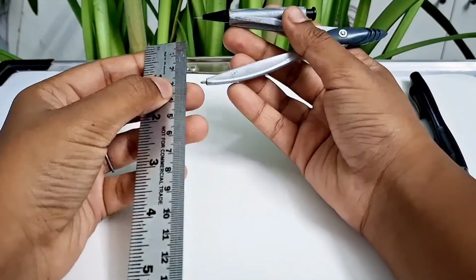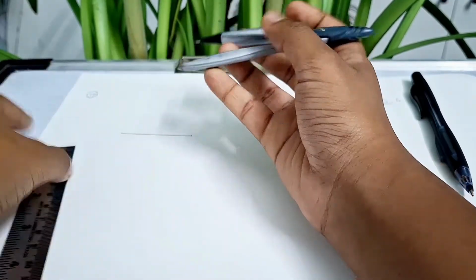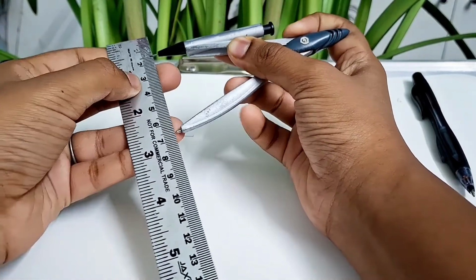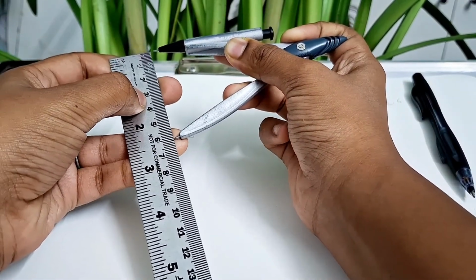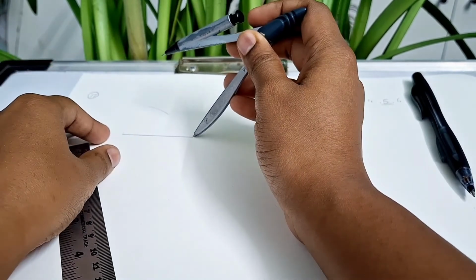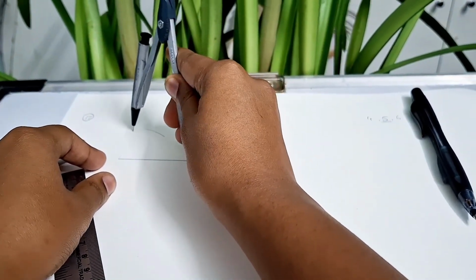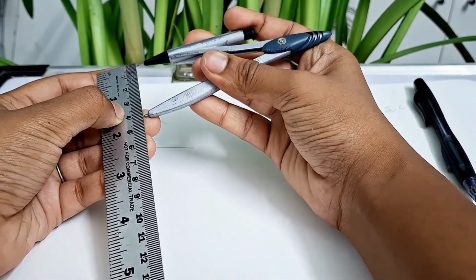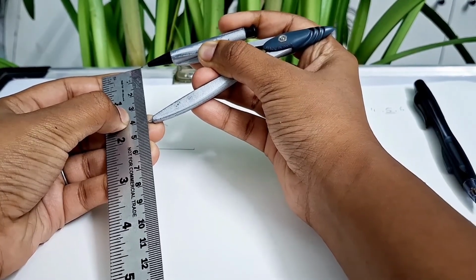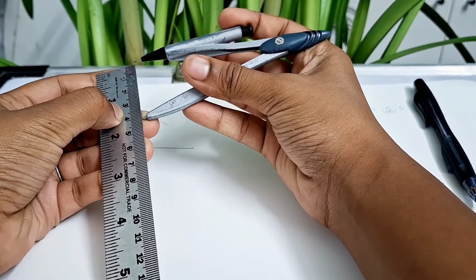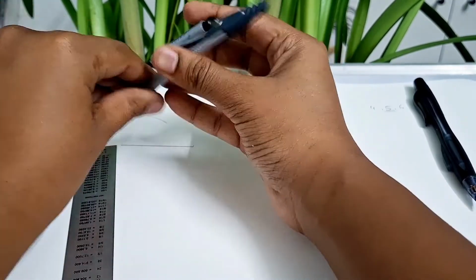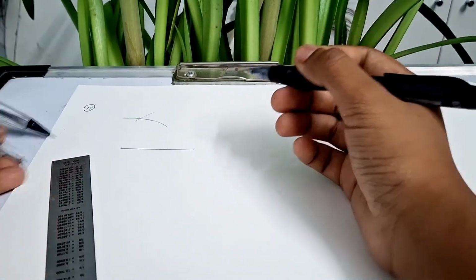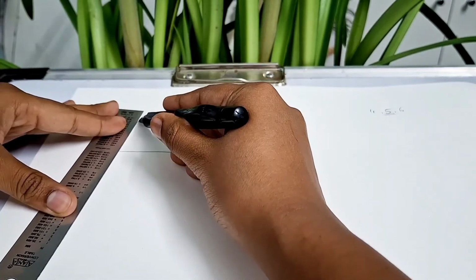Taking a radius of 4 cm in the compass, draw an arc and taking a radius of 6 cm, draw another arc to cut the previous arc. If the arcs do not cut each other, you can extend them. Join all the points to form the triangle.